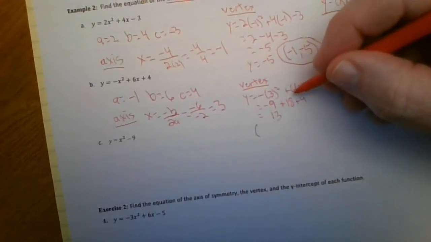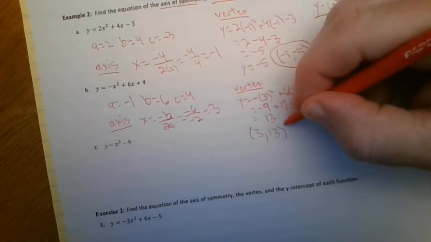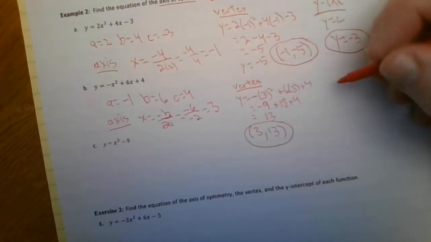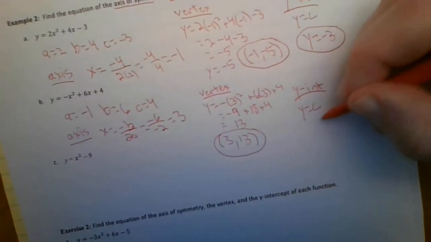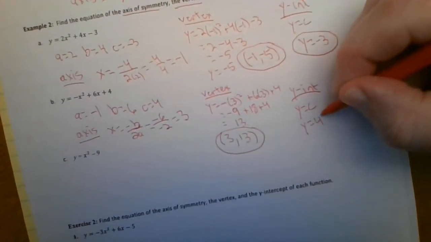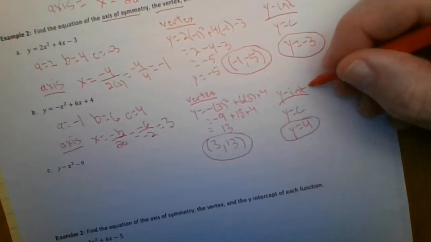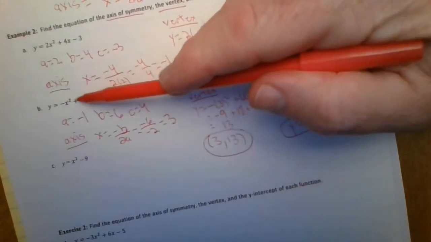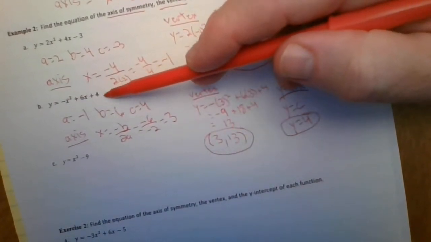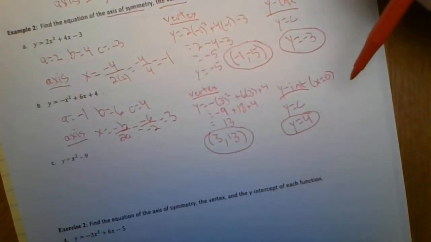So the point becomes the x value that we just had, and then the y value, and that'll be the vertex. And again, for the y-intercept, easy part, y equals c, so y equals 4. And the reason it's just the c, because at the y-intercept, you know that x equals 0, so the other parts will all become zeros, so the only part left is whatever's left on the c part. So that's why that comes out fairly easy to figure out.